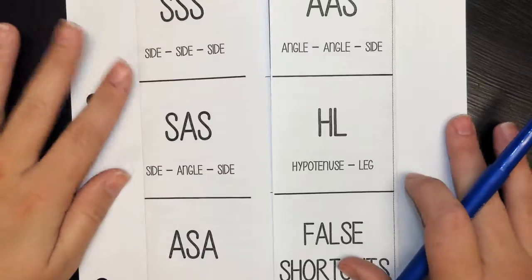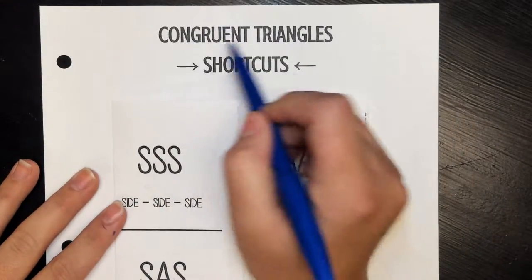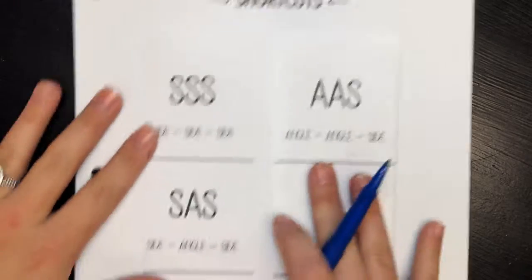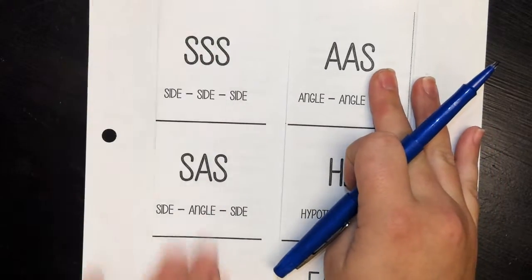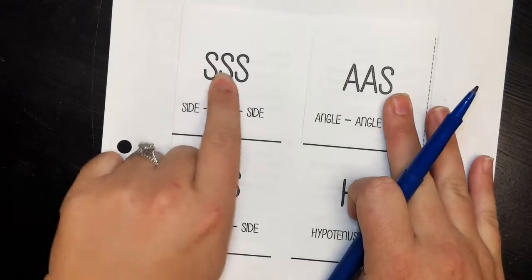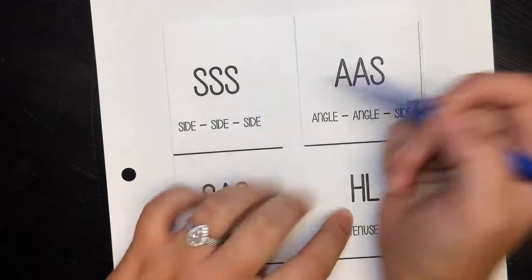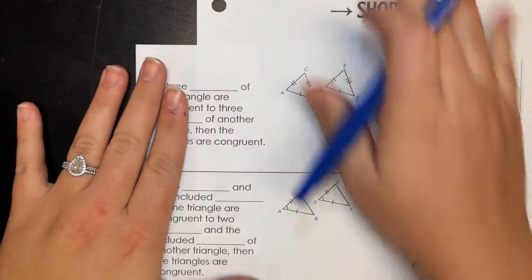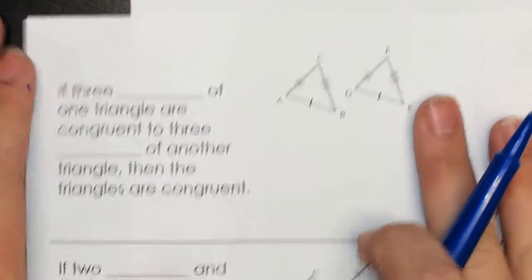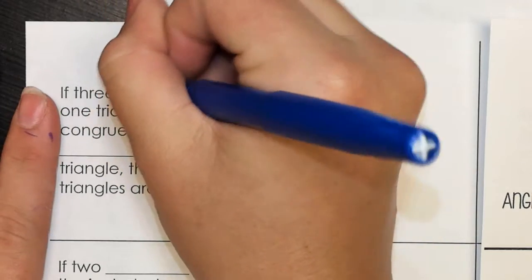These are all of our congruent triangle shortcuts. So we're only going to cover this side today. When it says SSS, remember that literally means side, side, side. So if you open it up, we have three what? Sides. So sides goes here.